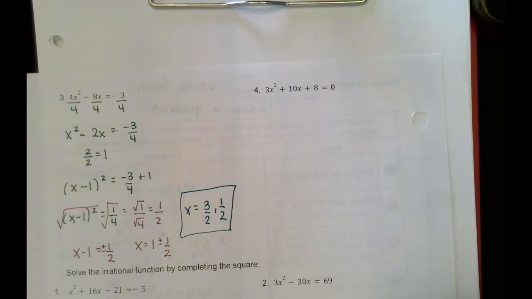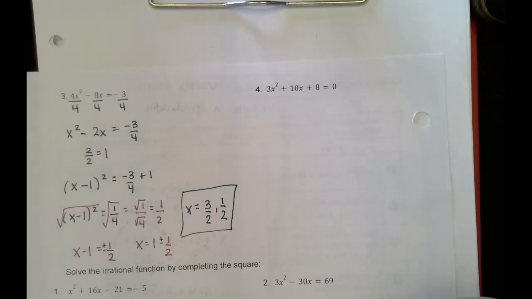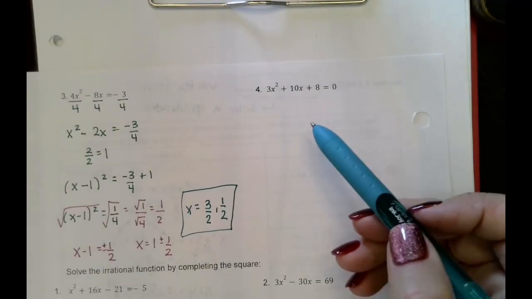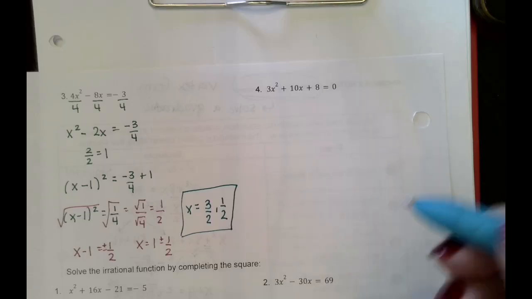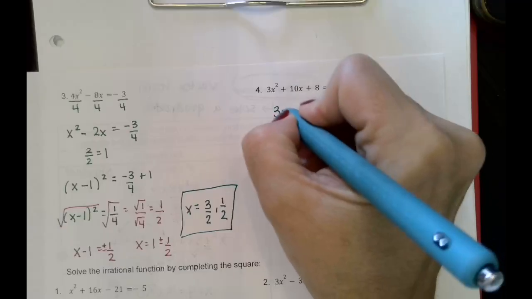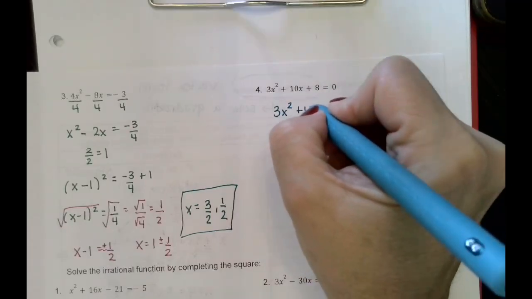Okay, I'm going to go ahead and do this one, and if you want to, go ahead and try it, and then you can turn the video back on. I'll go ahead and talk through it because we're going to end up with a bunch of fractions on this.